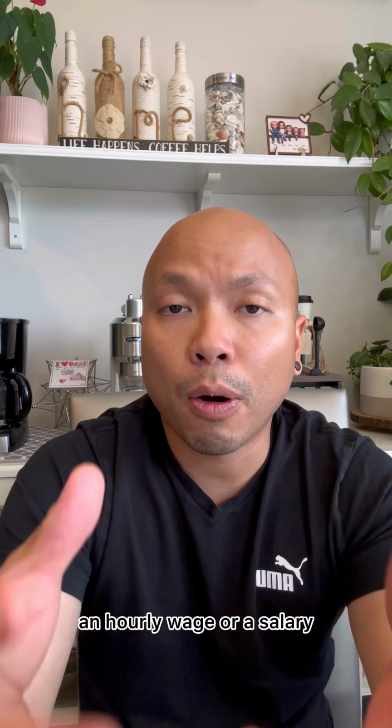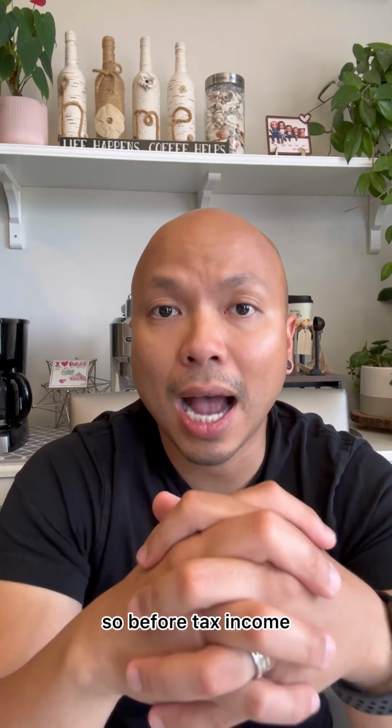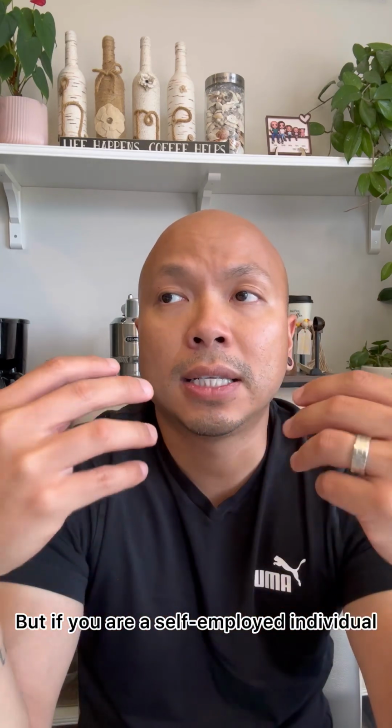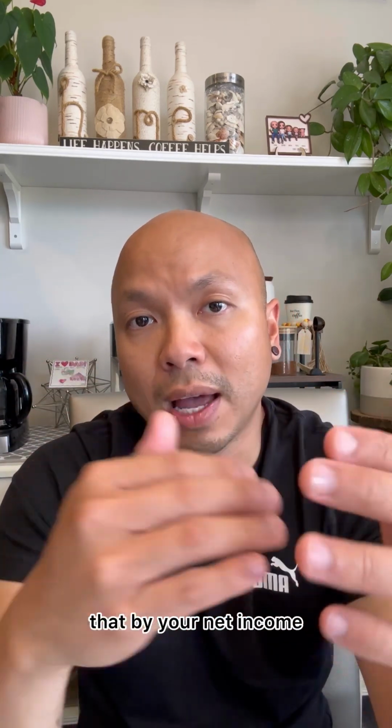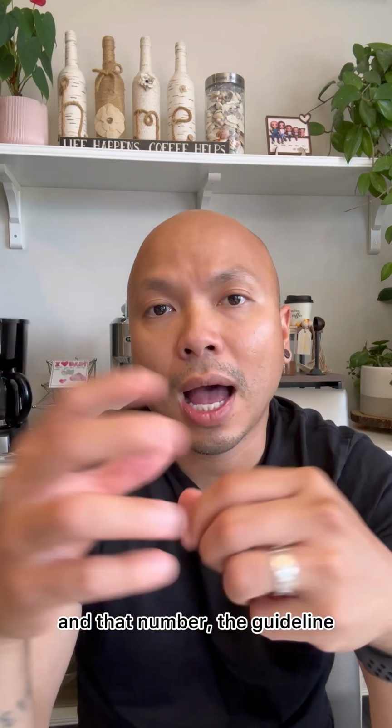Now, if you are an employee that earns an hourly wage or a salary, you would divide it by your gross income, so before tax income. But if you are a self-employed individual, you need to divide that by your net income. That would give you a number, and that number, the guideline, has to be 39% or less.